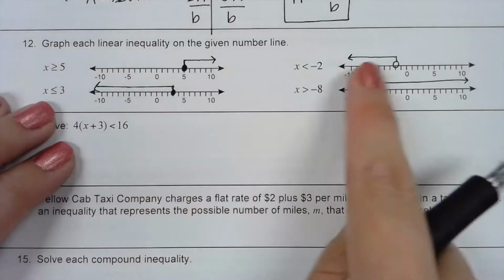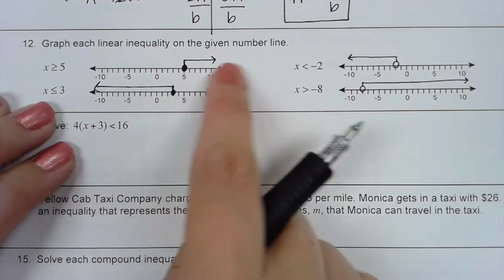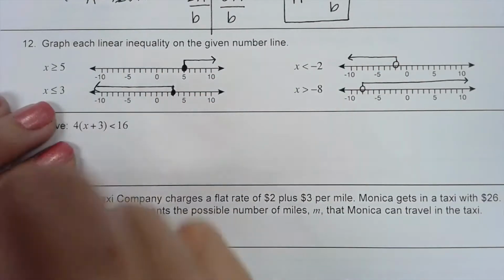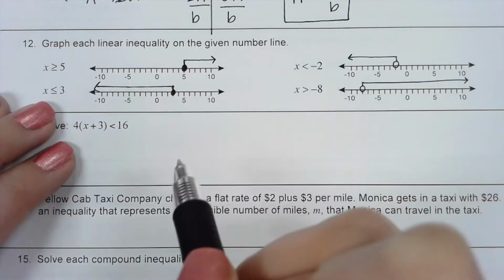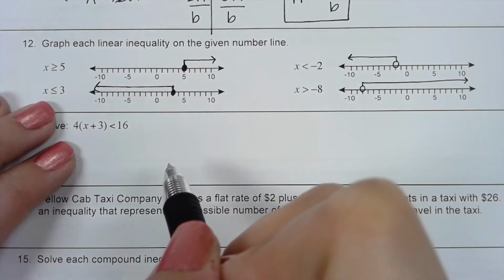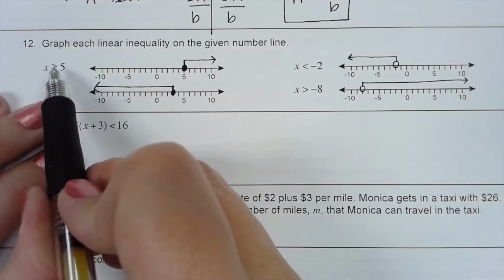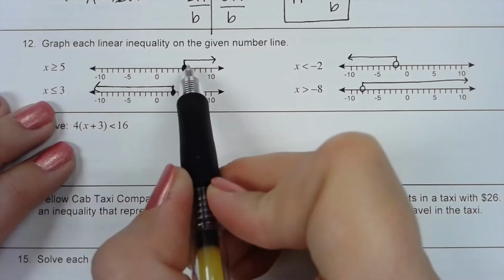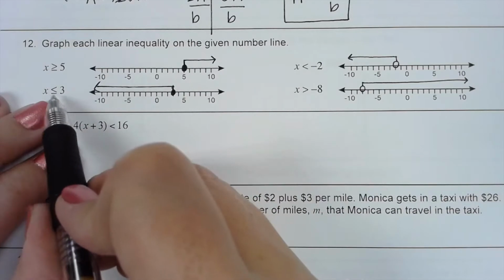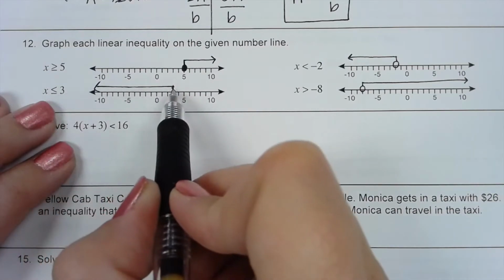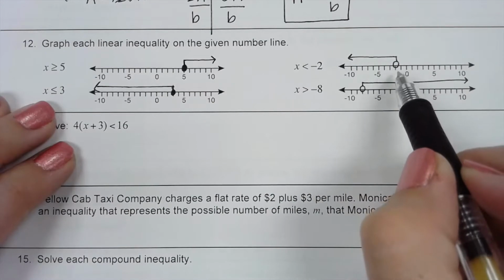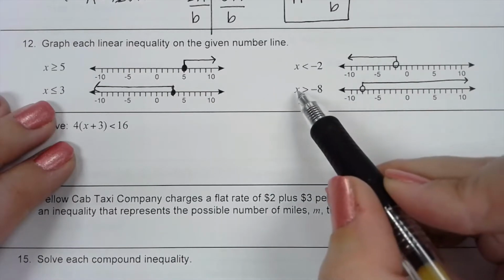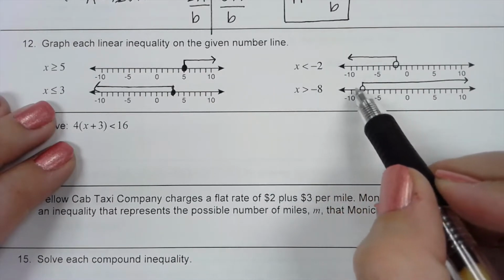So there's two things that you want to keep in mind when you're doing these problems. There's two different kinds of circles that you can draw, but sometimes they go to the right and sometimes they go to the left. The symbol here tells you what kind of circle to draw, but it also tells you which direction to shade. So x is greater than or equal to 5 is shaded into the right. X is less than or equal to 3 is shaded into the left. X is less than -2 is open into the left, and x is greater than -8 would be open into the right.